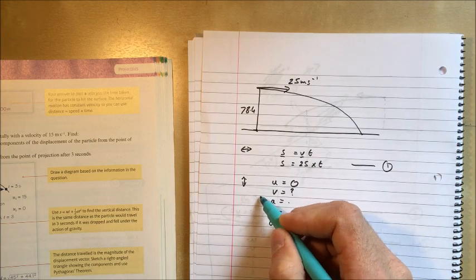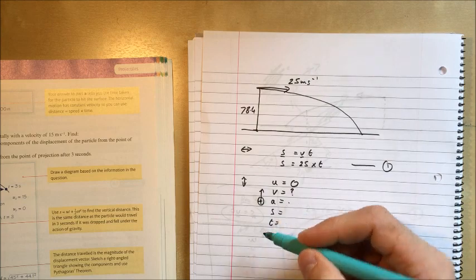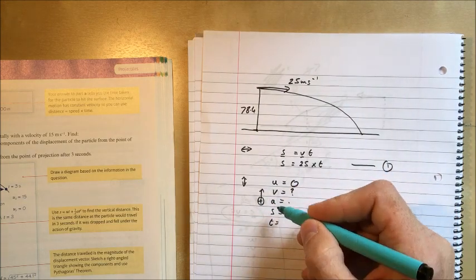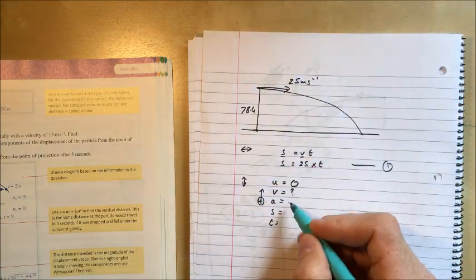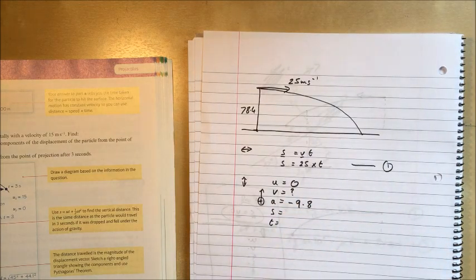Now I'm going to decide that upwards is positive, because that just intuitively makes more sense. We could have upwards being negative, and downwards being positive. With upwards being positive, I'll put acceleration in as minus 9.8.